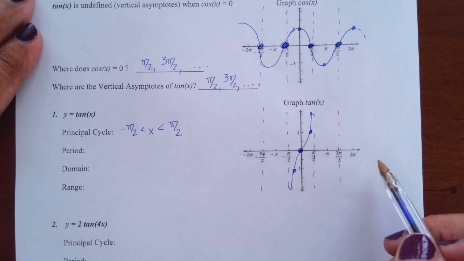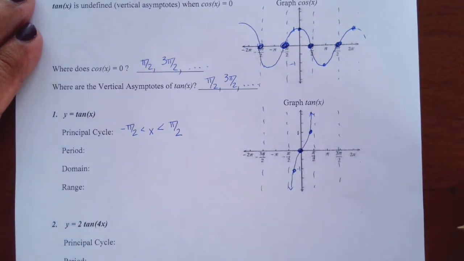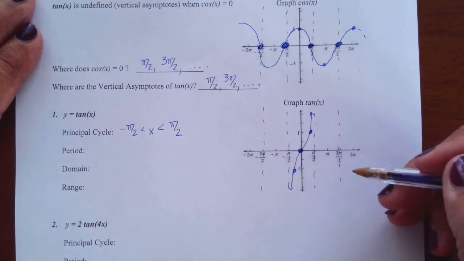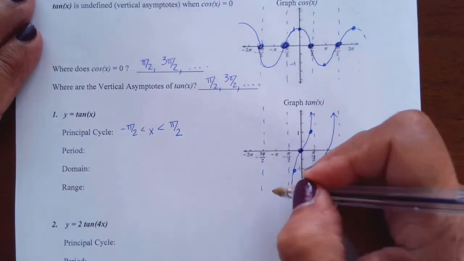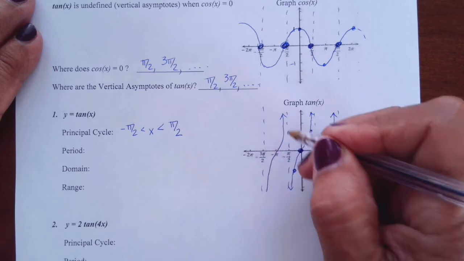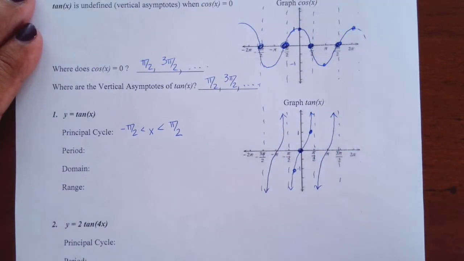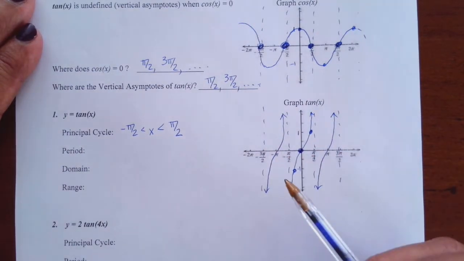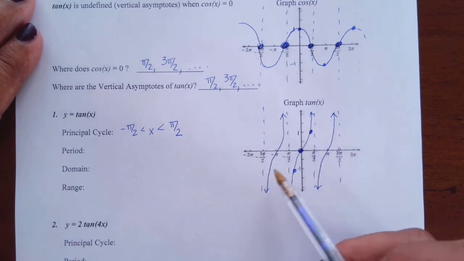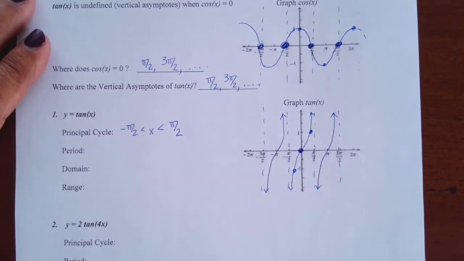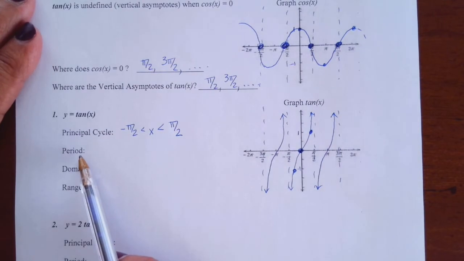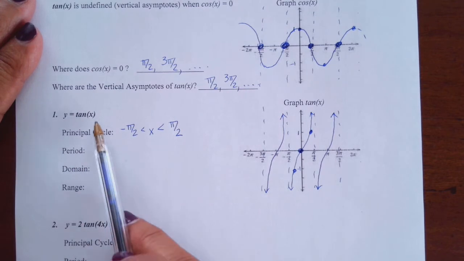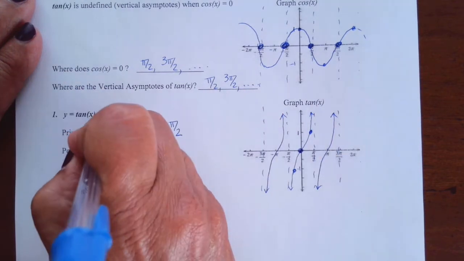So in between every other asymptote, the same graph is going to happen. Because remember, it's a cycle and it keeps repeating itself. So over here, we're going to get that same looking graph. Over here, same looking graph. And it will just repeat and repeat and repeat. Okay? So your job is to figure out the principal cycle and be able to pick any other asymptote out. Well, then how do you know where the other asymptotes are? Well, that depends on the period, okay? So you have to figure out the period for tangent. Well, the period for regular tangent, this graph, is just pi.